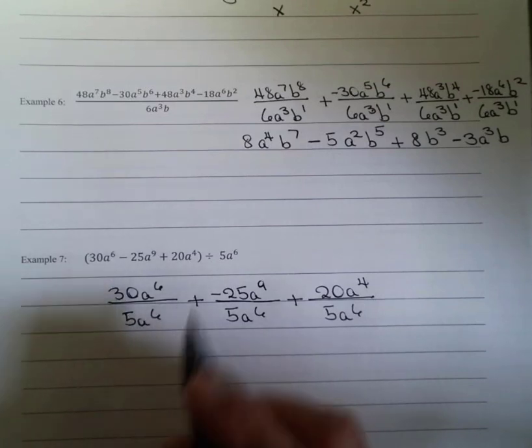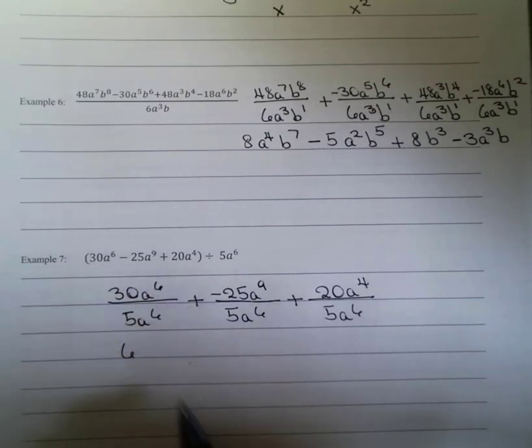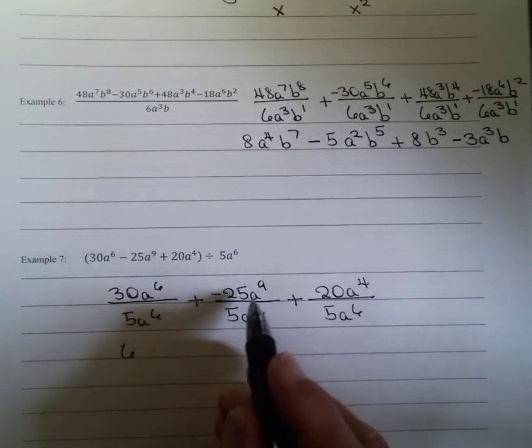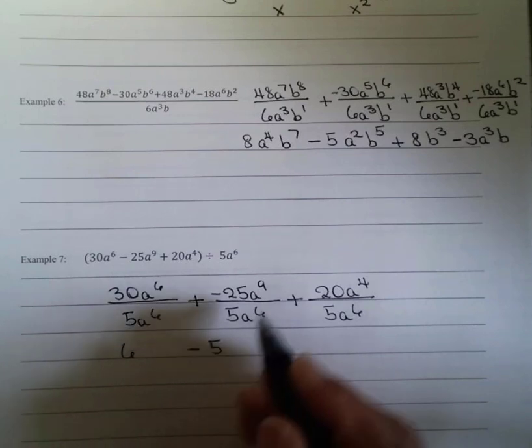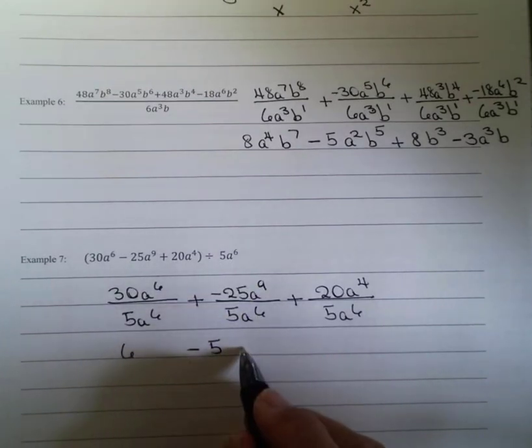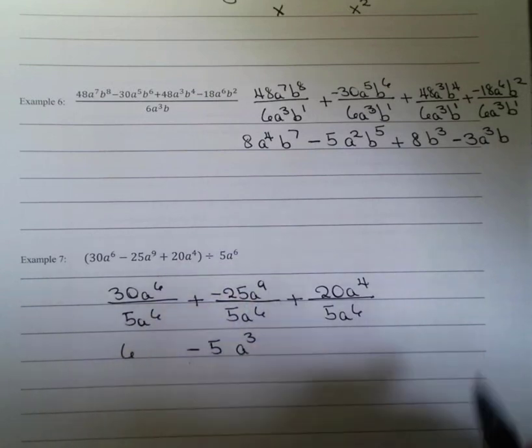So I say 30 divided by 5 to get 6, and a to the 6th over a to the 6th is just 1. So that term is just 6. Next, this is really negative 25 divided by 5, or negative 5. A to the 9th over a to the 6th, I subtract and come up with a cubed in the numerator.